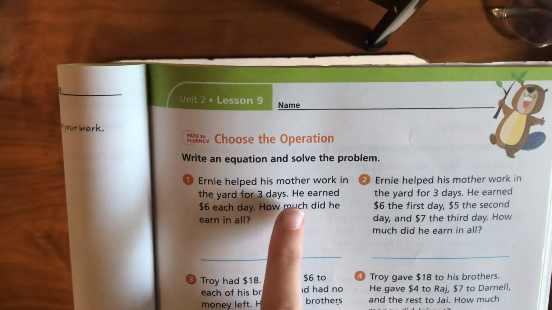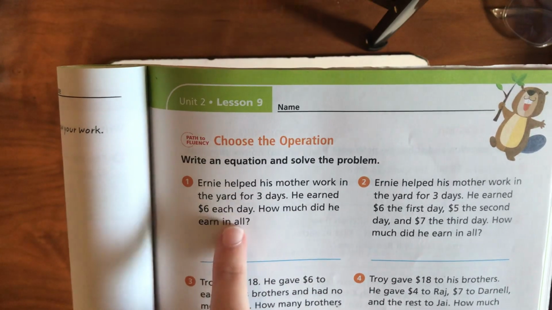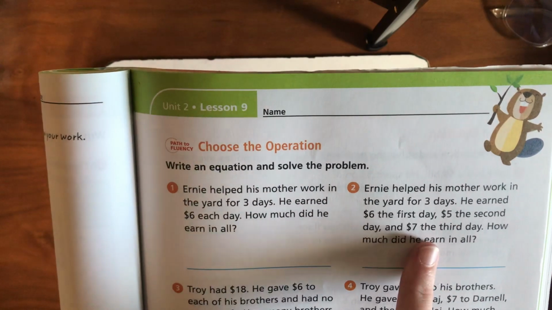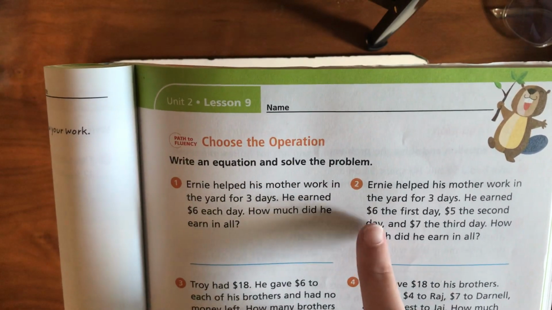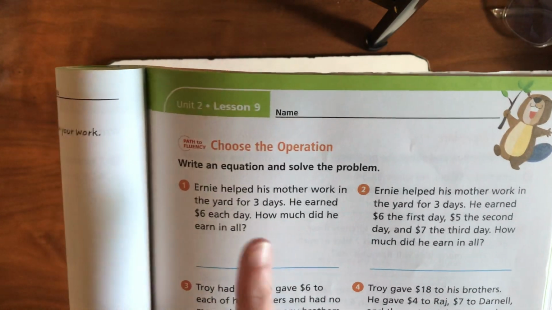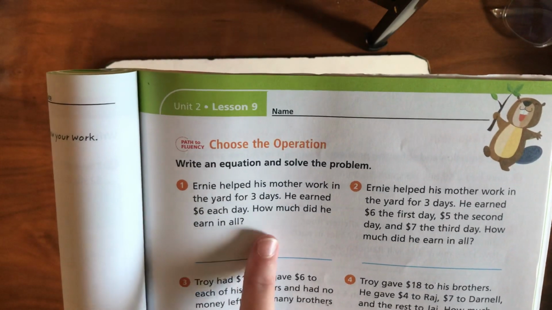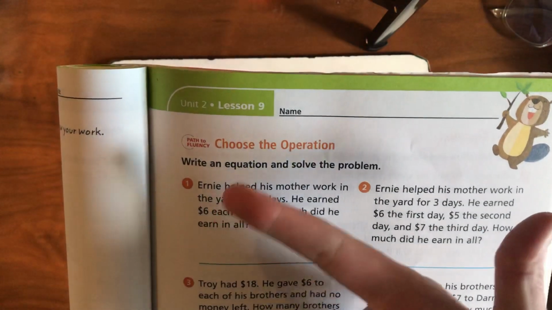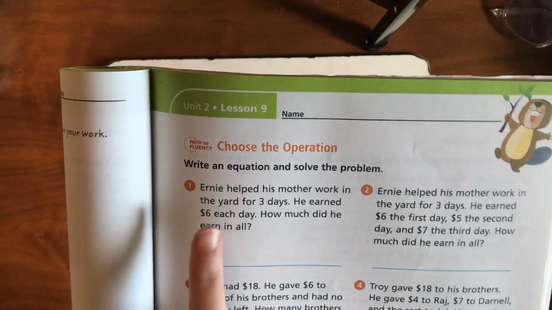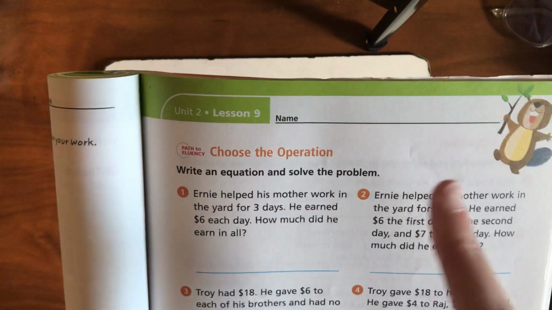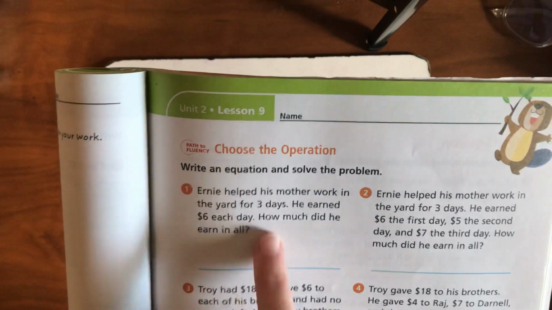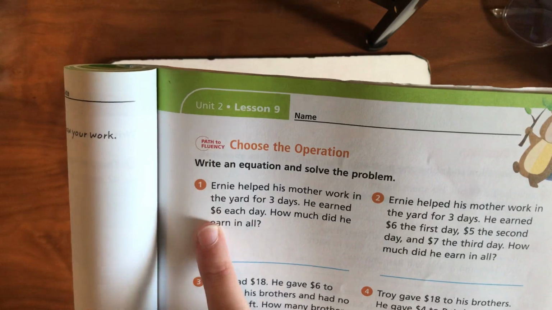Well, in this one, it says he earned $6 each day. He had the same amount each day. Where in problem number 2, he earns a different amount each day, $6, $5, and $7. Which operation would you use to answer number 1? Multiplying, dividing, adding, or subtracting? When I'm adding something over and over again, I'm going to be multiplying. So for this problem, I would take 3 times 6.